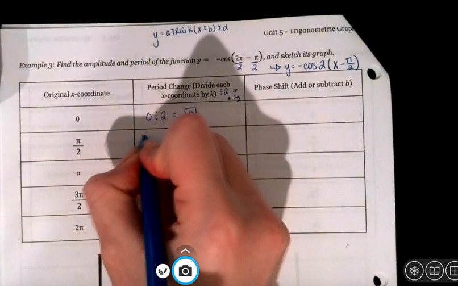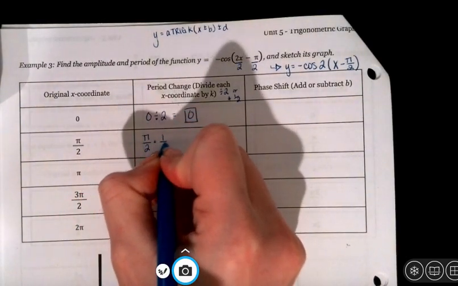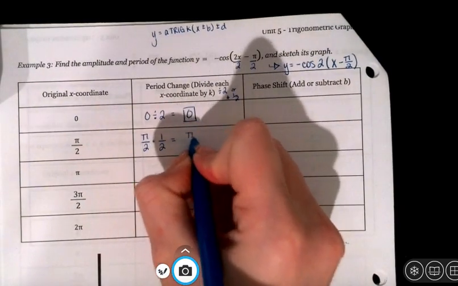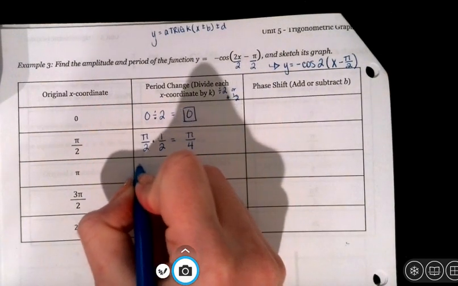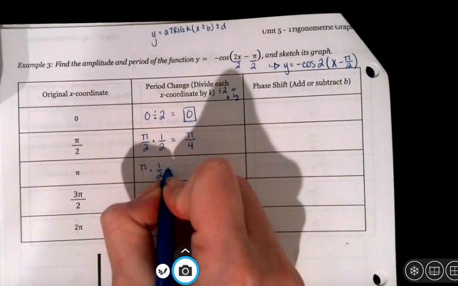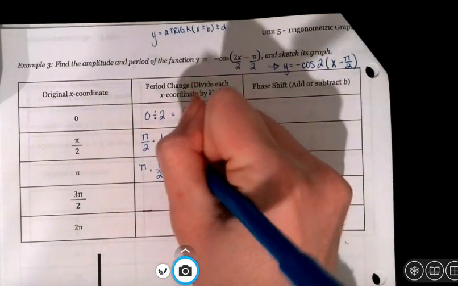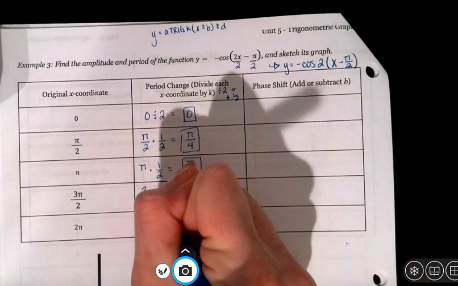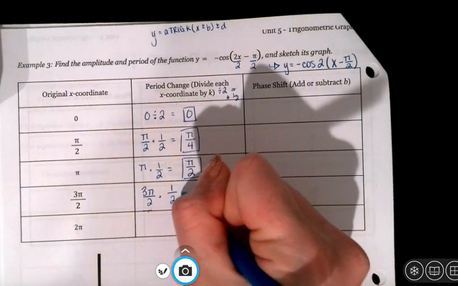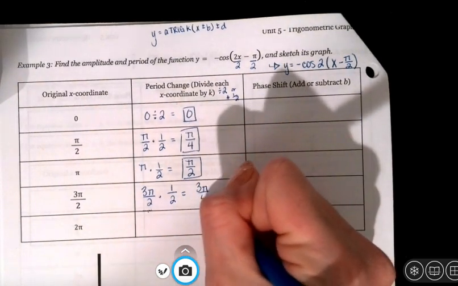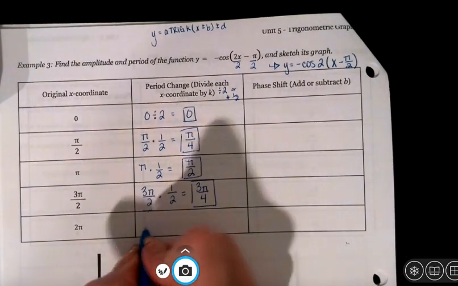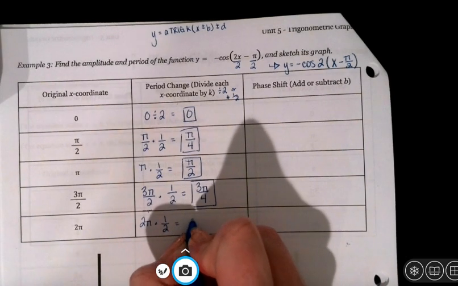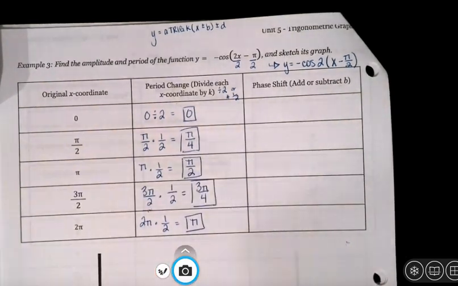Next I have pi over 2. Because this is already a fraction, I'm going to multiply by 1/2 because that's going to be easier for me. I multiply straight across, so I get pi over 4. The next one, I could divide by 2 or multiply by 1/2, and I get the same thing, pi over 2. Do want to put boxes around these. Then I have 3 pi over 2, and I'm going to multiply that by half, so I get 3 pi over 4. And the last one, 2 pi divided by 2 or times 1/2 will get you the same thing. You get 2 pi over 2, which simplifies to pi.